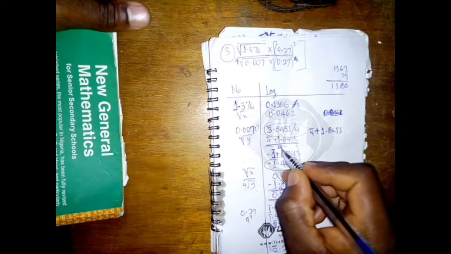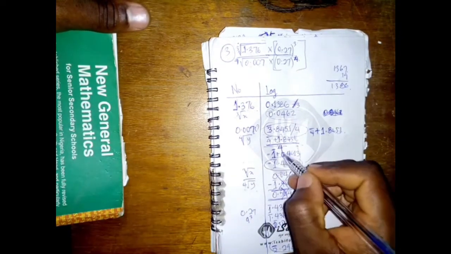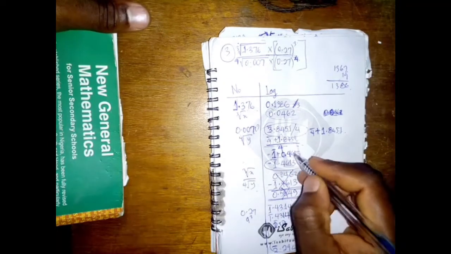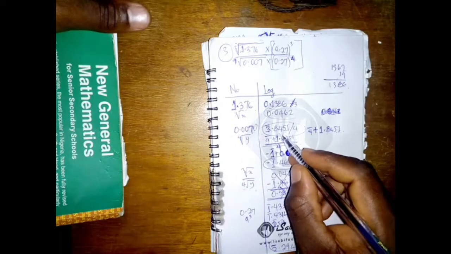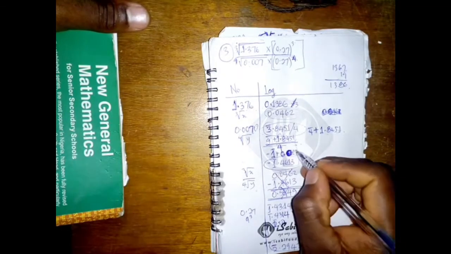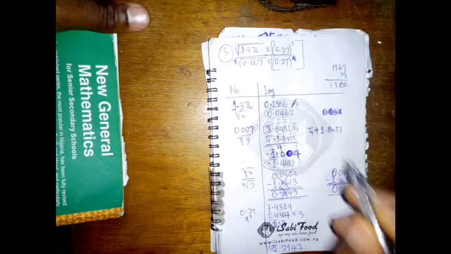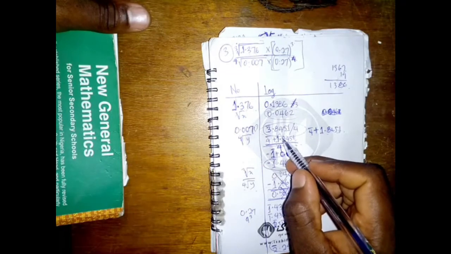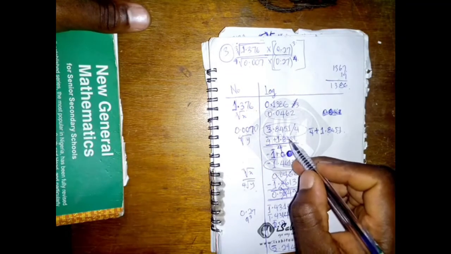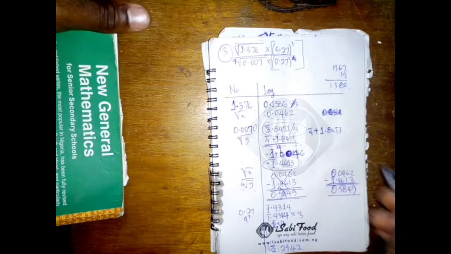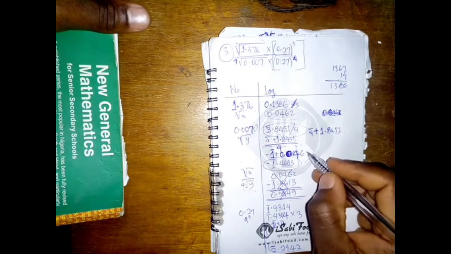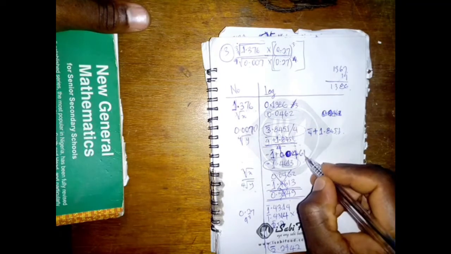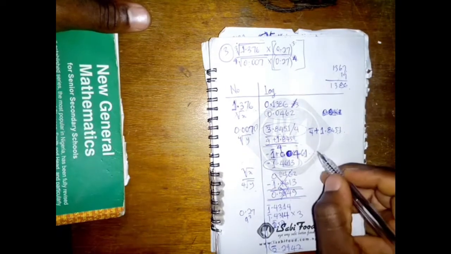Sorry, 4 into 1 is 0. 4 into 8 cannot go, 0. You bring 1. So 4 into 18 can go 4 times, which gives you 16. 16 minus 18 is 2. 4 into 24 is 6 times. And then 4 into 5 is 1 times point 0.5.